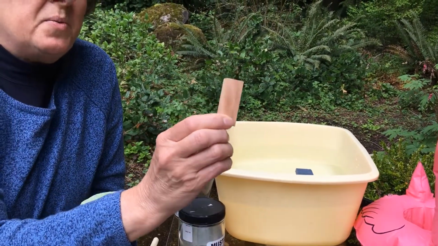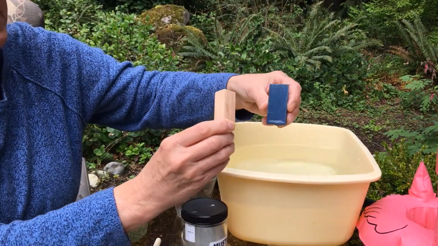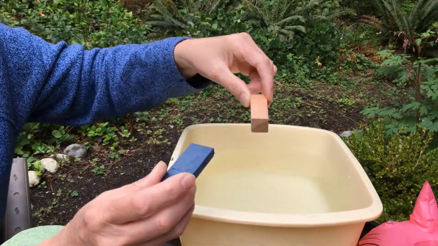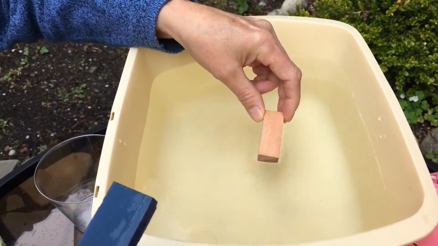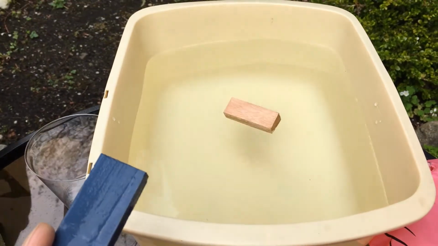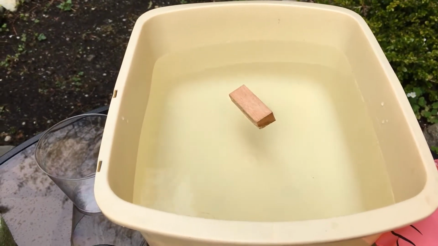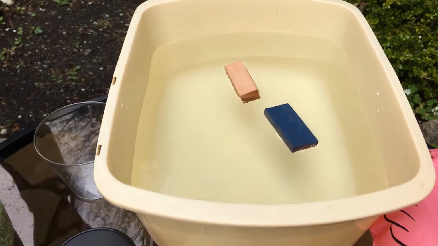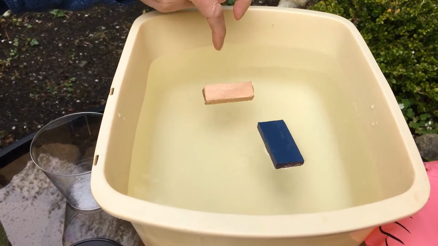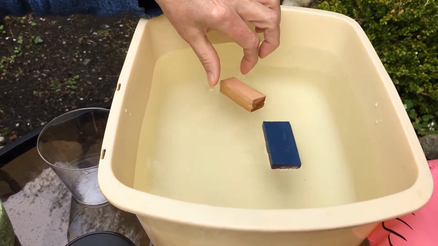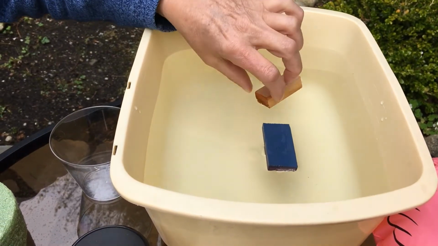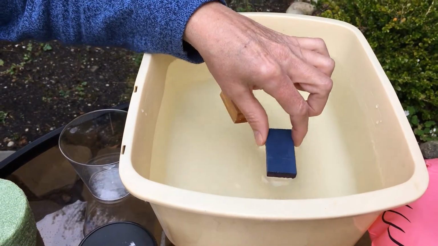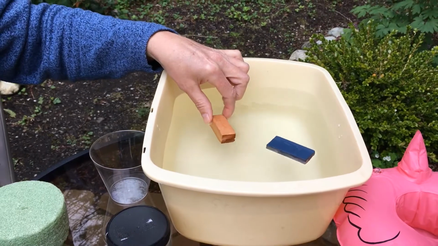Now I have another piece of wood. It's roughly about the same size as the blue wood. It's a little bit thicker. Let's see what it does. It's kind of sinking. That blue one floated right on top, and this wood is mostly sinking. So not all wood is the same. Some wood is lighter than other wood.